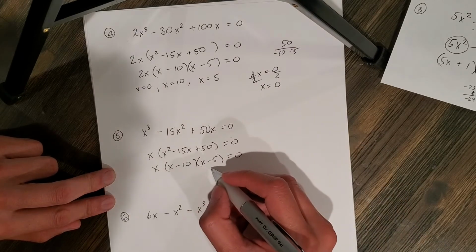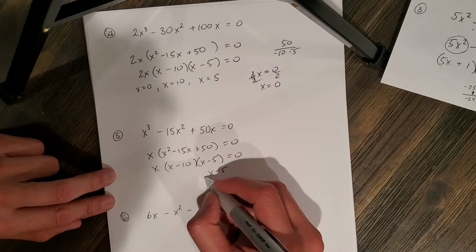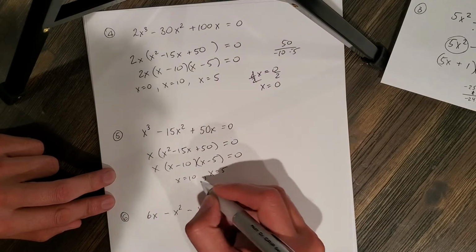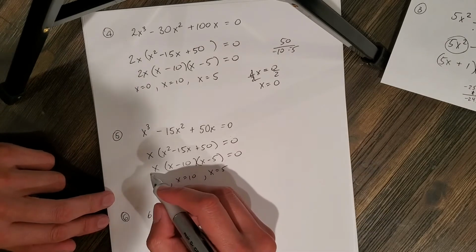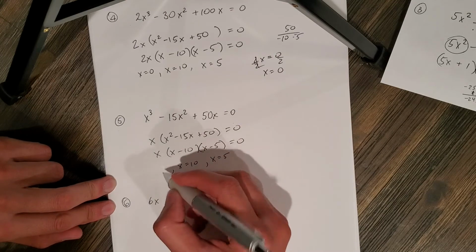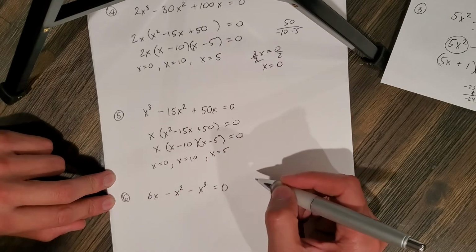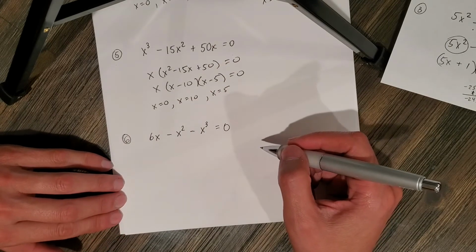And so again, my two solutions for these will be x equals 5, the opposite of that, and then x equals 10. And what about this one? Well, it's just x by itself. We can think of it as 1 times x. 1 times what is 0? Well, 1 times 0 is 0, so it's going to be x equals 0. Okay? All right, let's finish up with the last one here.